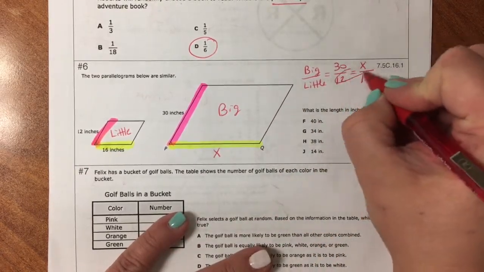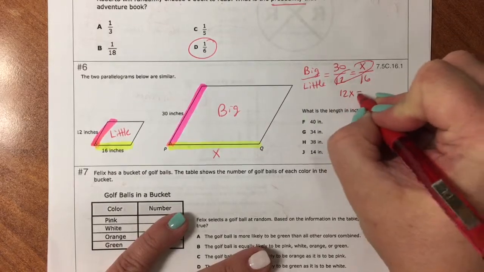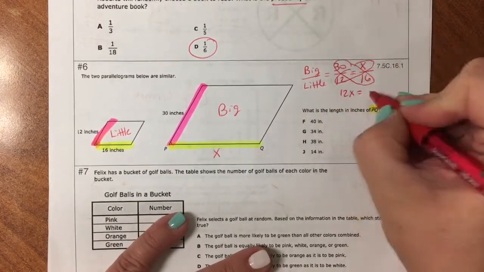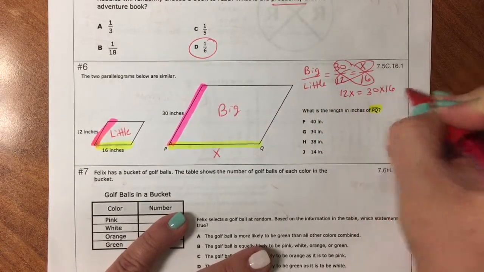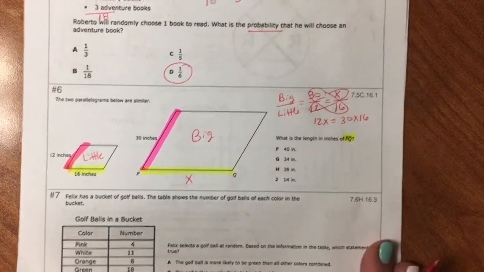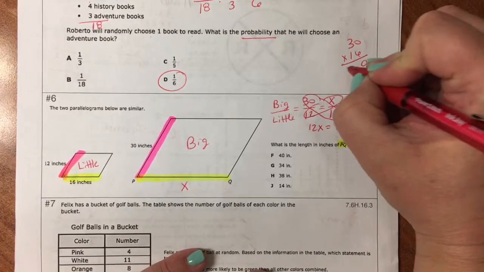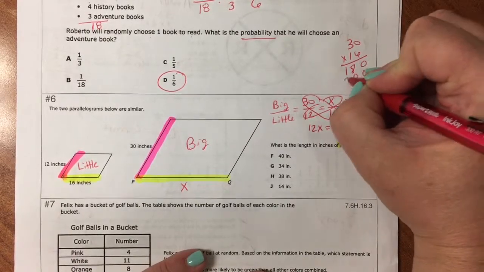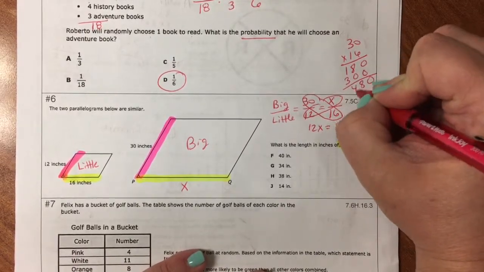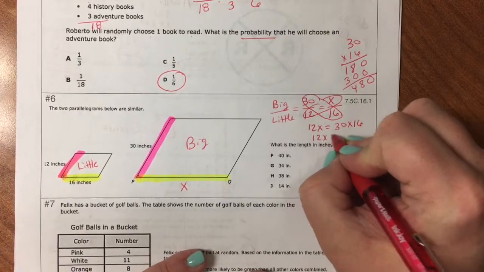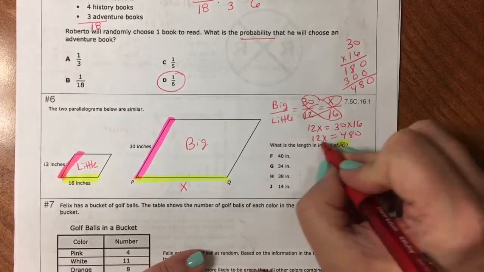So then I cross multiply. 12x is equal to 30 times 16. We'll have to multiply 30 times 16. So that's 480. So I have 12x is equal to 480.